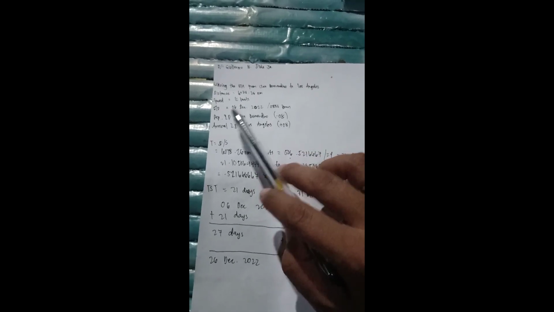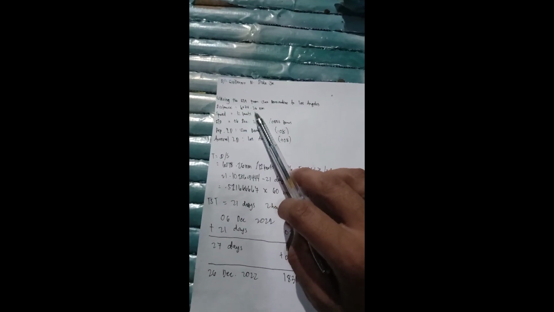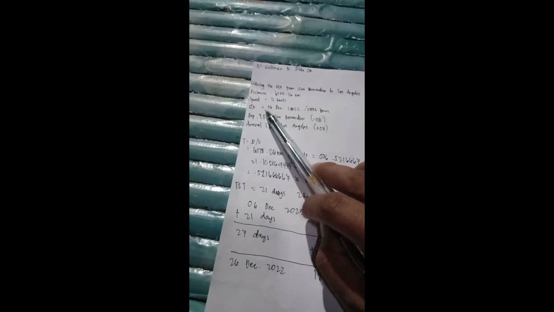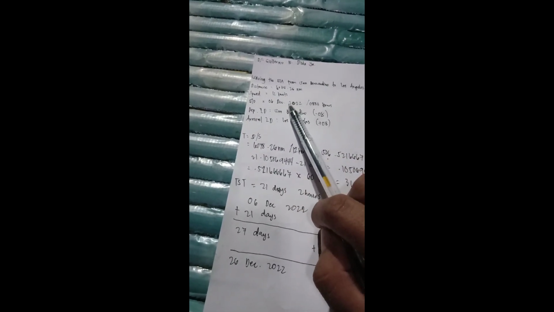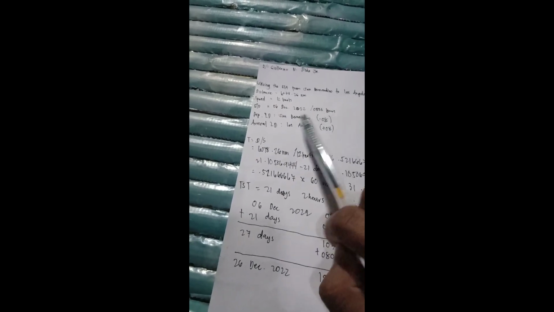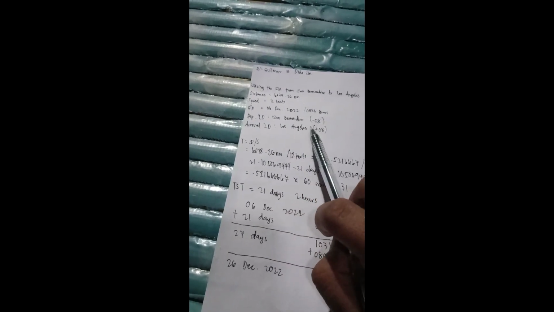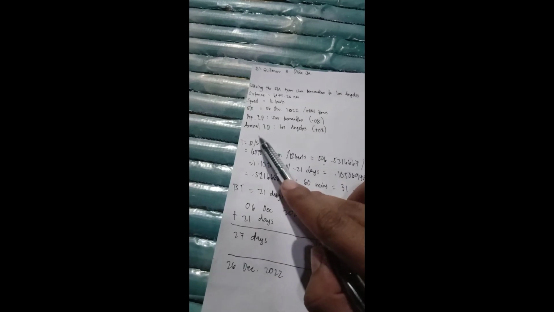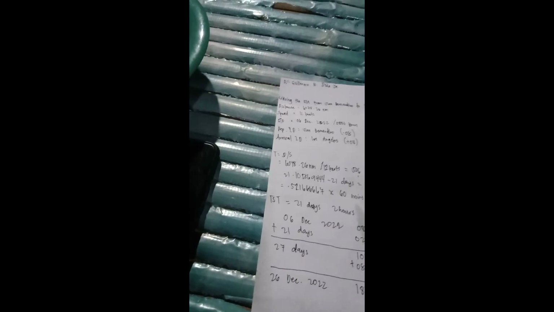We have here the given, the distance is 6,078.26 nautical miles, and speed is 12 knots. The ATD is 06 December 2022, 0800 hours, and the departure zone description will be San Bernardino -08, and the arrival zone description will be Los Angeles +08.